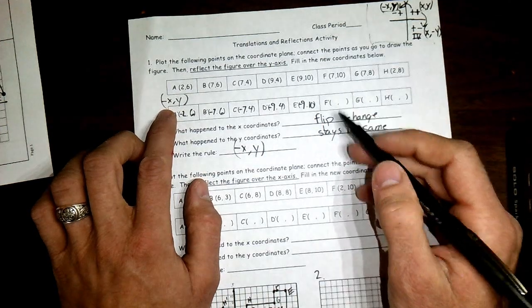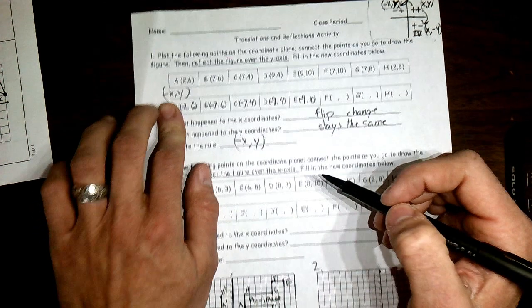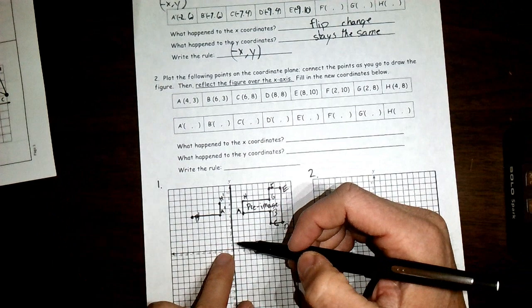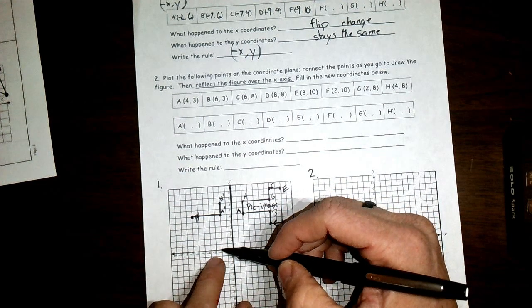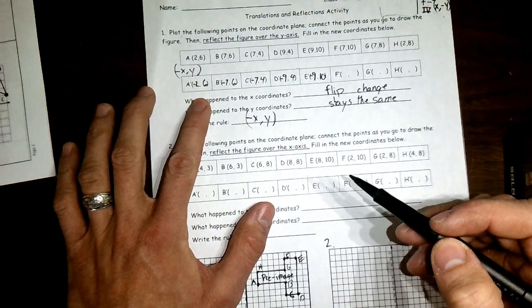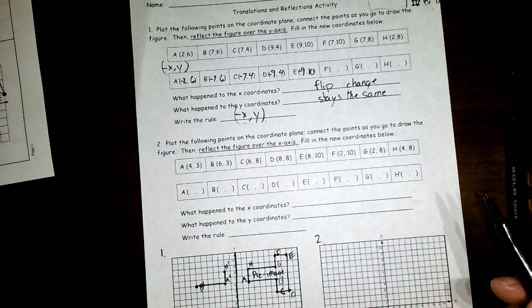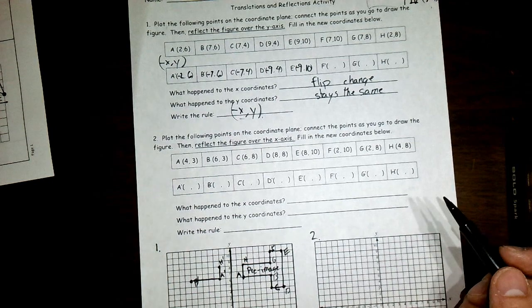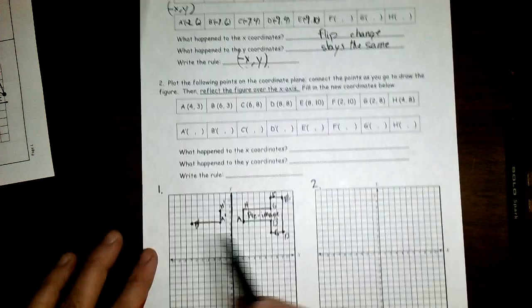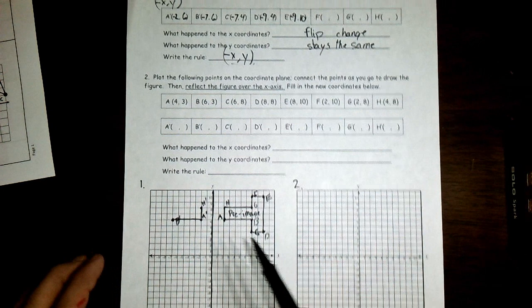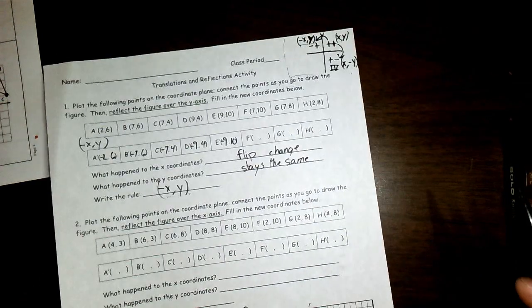Okay, so you can fill these out really quickly without actually having to go and say, okay, what is A prime? A prime is negative 2, 6. You can do it that way, but if you know what the rule is, it's much faster. So you'll finish drawing the image on your own in a second here. I do want to go ahead and flip it over to the back page now.